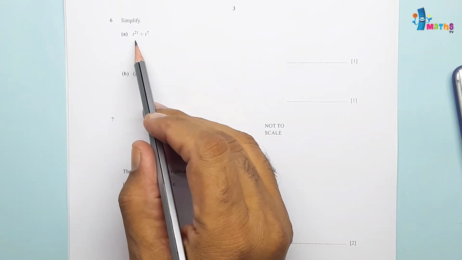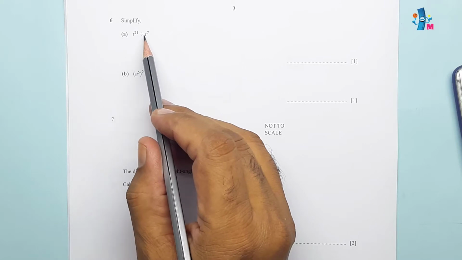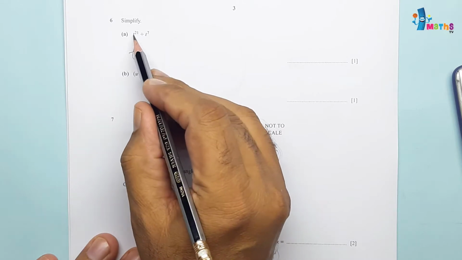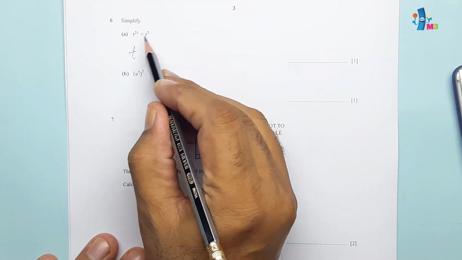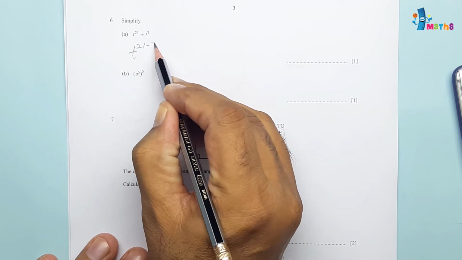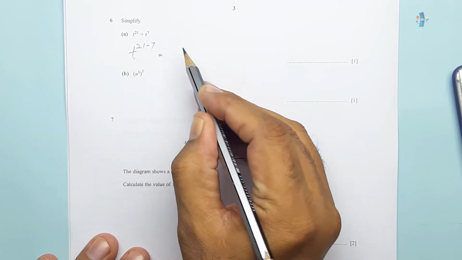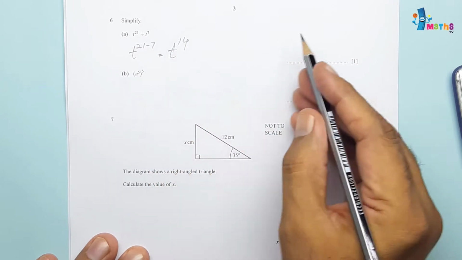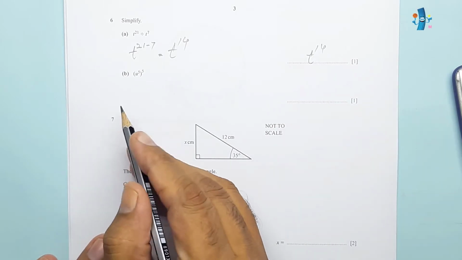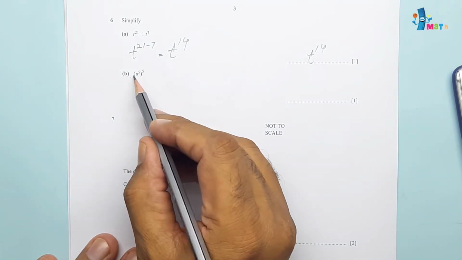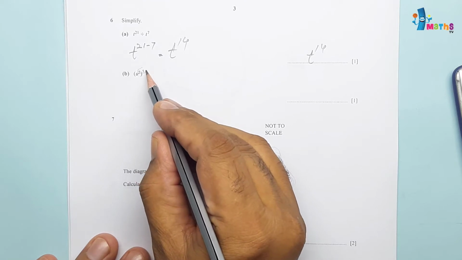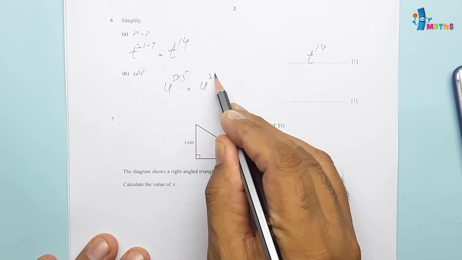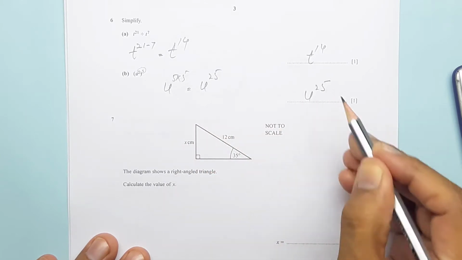We have to simplify t^21 divided by t raised to the power 7. When it is a division sign, powers will be subtracted. So t raised to the power 21 minus 7, 21 minus 7 is 14. So our answer will be t raised to the power 14. B part, u raised to the power 5 whole raised to the power 5. So these two powers will be multiplied. 5 into 5 is 25. So our answer will be u raised to the power 25.